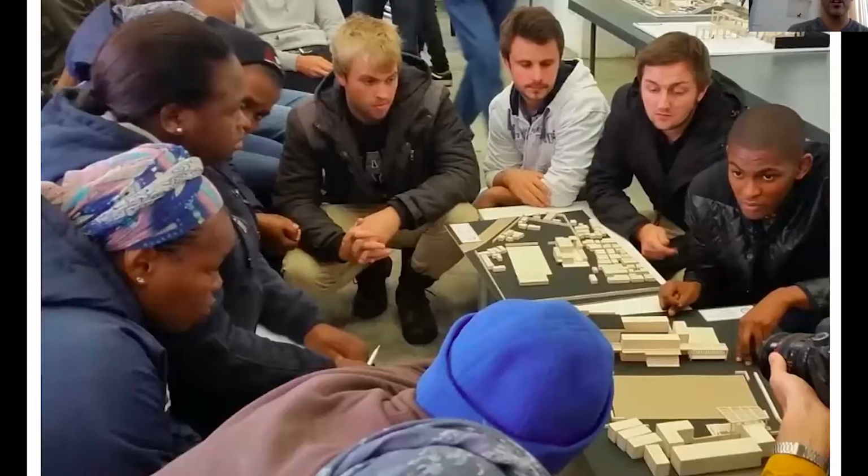The first is code switching between multiple registers of knowledge, formal and informal, and recognizing the power dynamics embedded in these different knowledges. To do so requires architects' presence in informal settlement contexts, spending time and effort to experience the social context and to understand that.